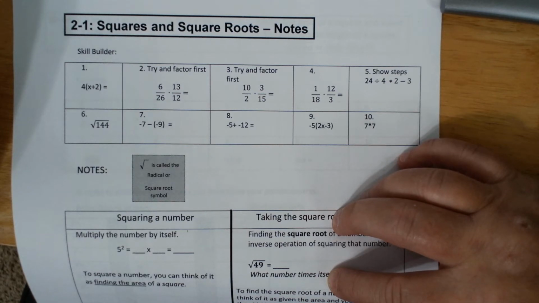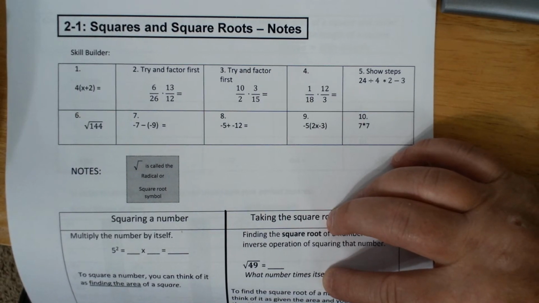Skill builders are information that you need to know. There are problems of review. There are problems that you will need to be able to solve mathematically as we go through this course. Take a few minutes, pause the video right here, work through your skill builders, then restart the video when you are done.